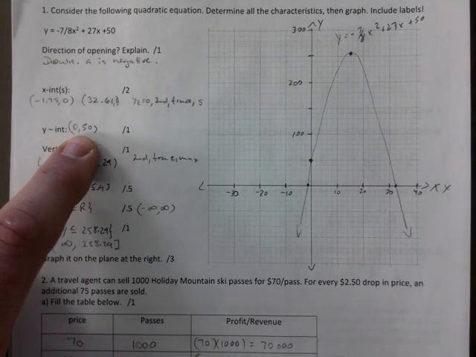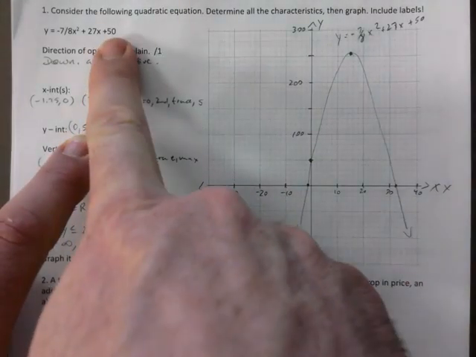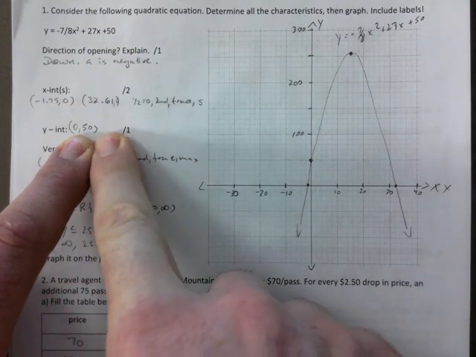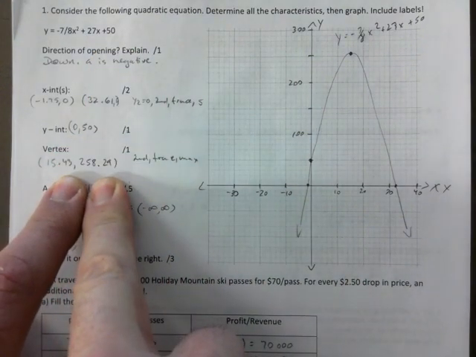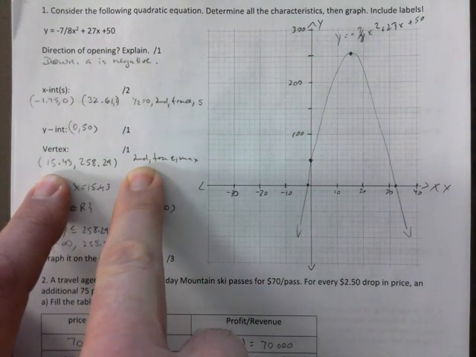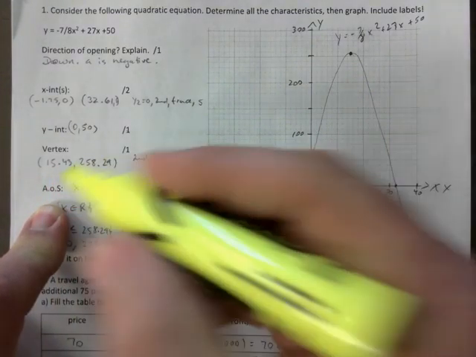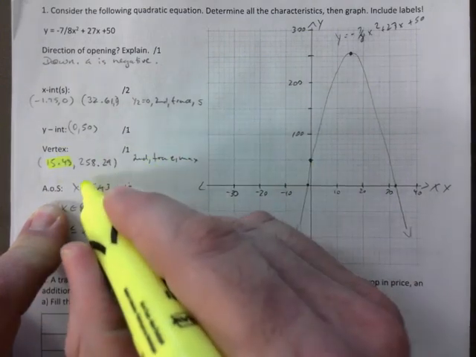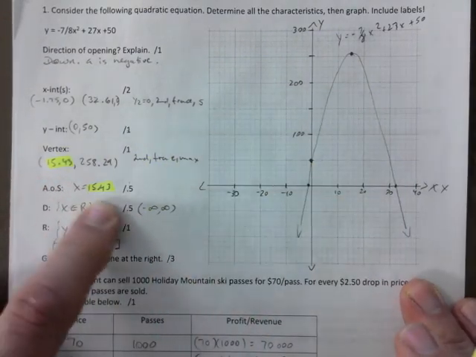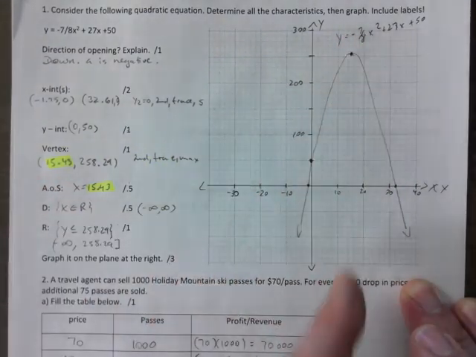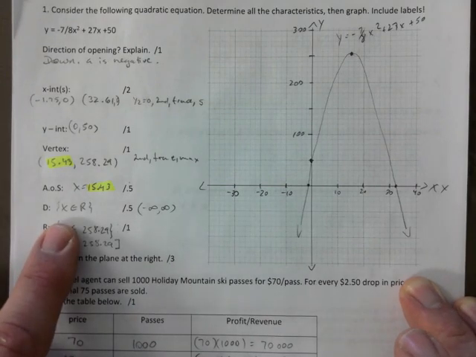The y-intercept, you could have just read it off. This is in general form, so some of you just chose to do it that way. The vertex is right here. The axis of symmetry is right here. So it's the x value, and it's an equation. It's one that goes vertically through the vertex.